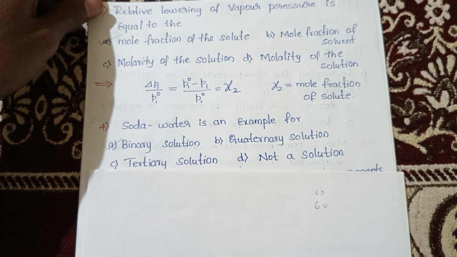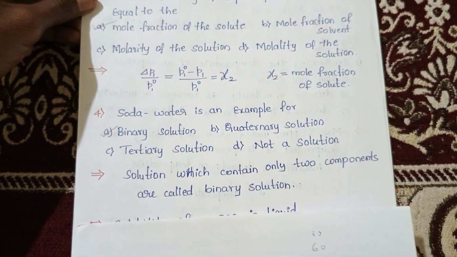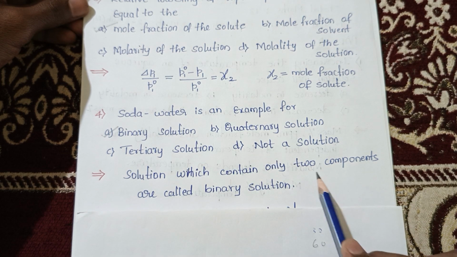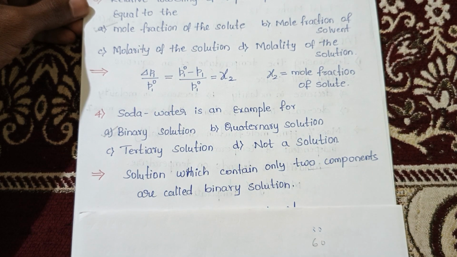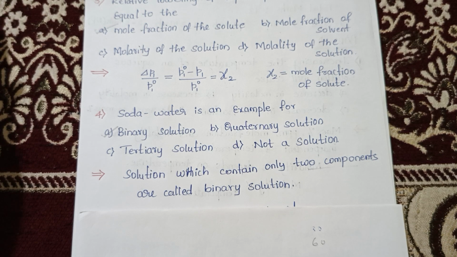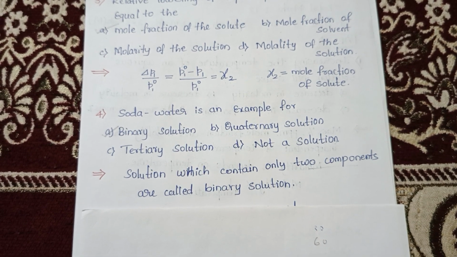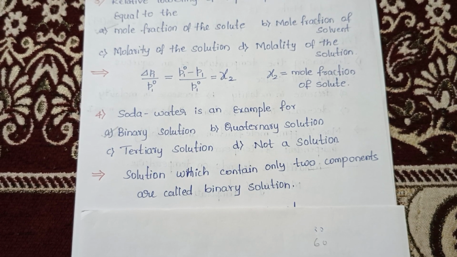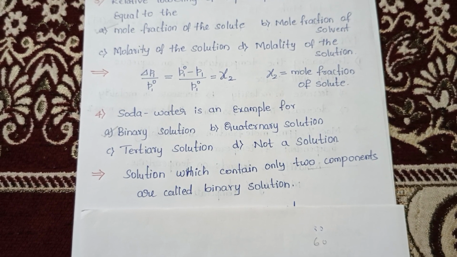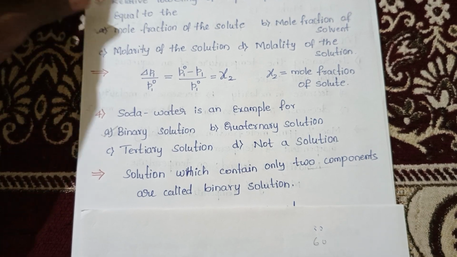Clear? So what is a binary solution? If the solution contains only two components, then it is called what? A binary solution. Right? Therefore, here we have two components. One is the soda, and the other one is the water. So the correct answer is binary solution.